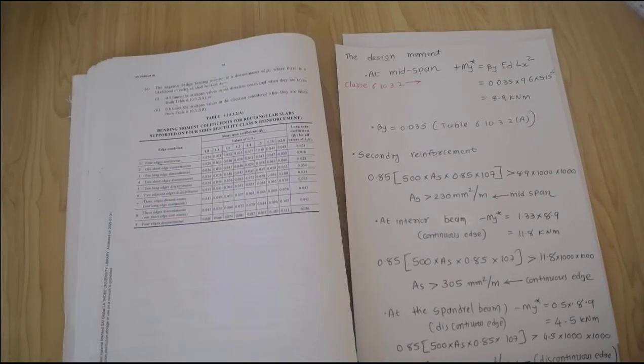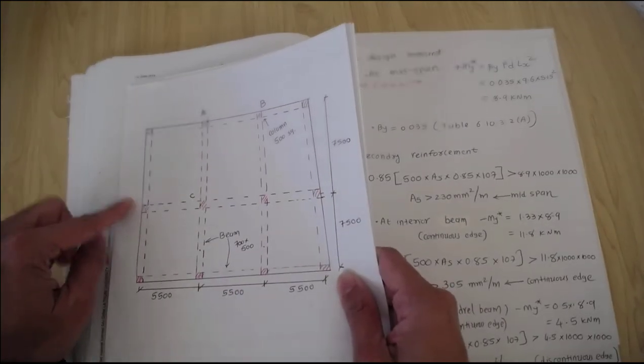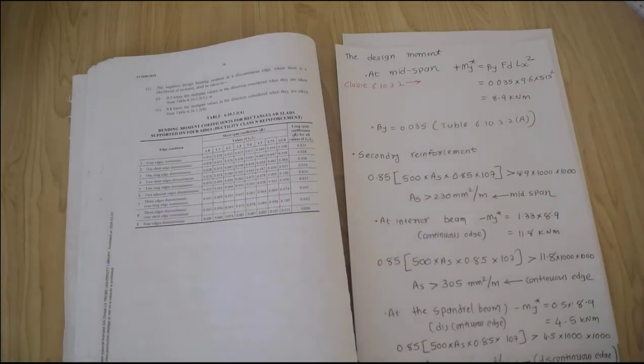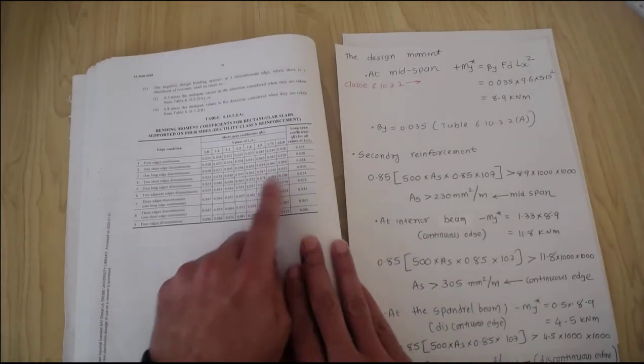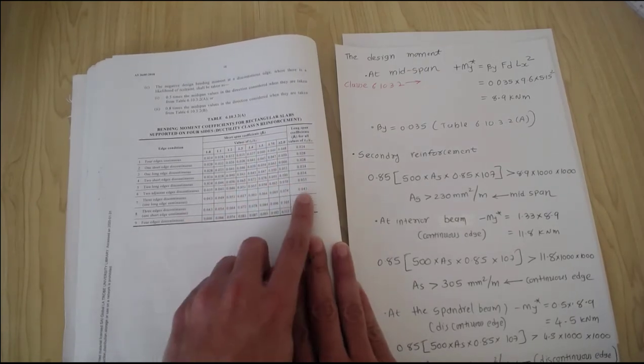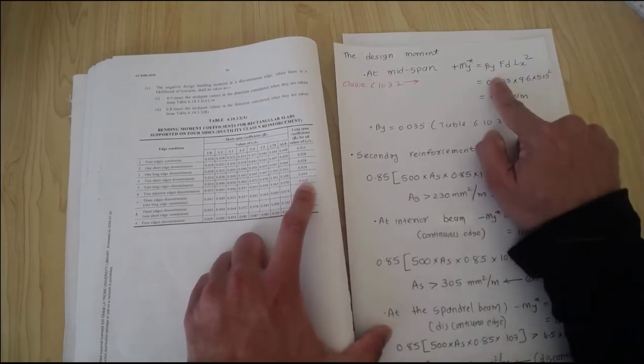If you remember our questions, we are working on these slabs where two adjacent edges are discontinuous. So in that case we are working on condition 6. On that condition 6, you don't need to calculate ly on lx, unlike what you did for beta x. You can straight away take this 0.035 value as beta y.